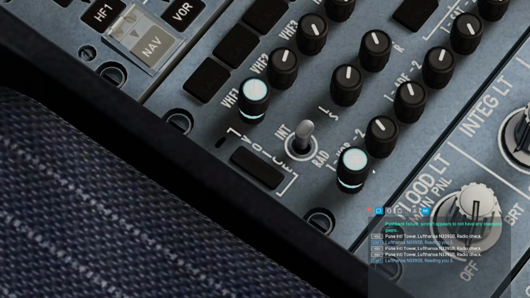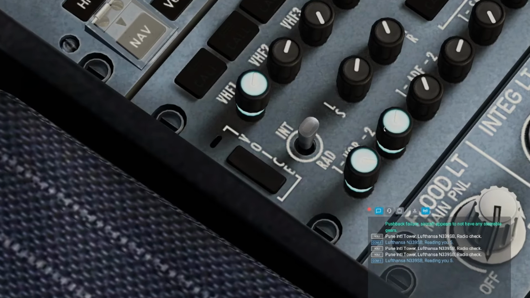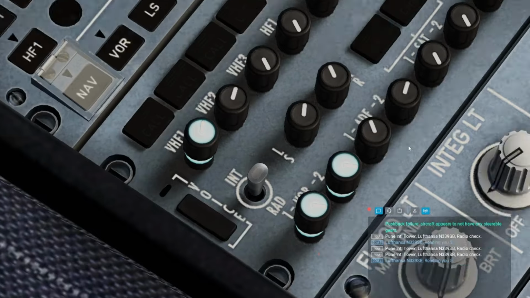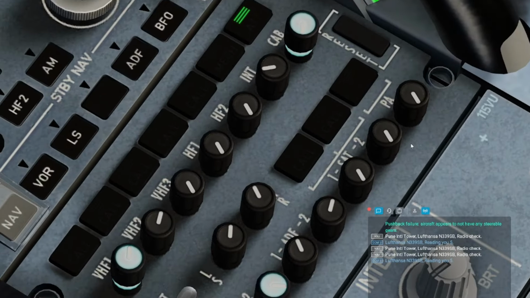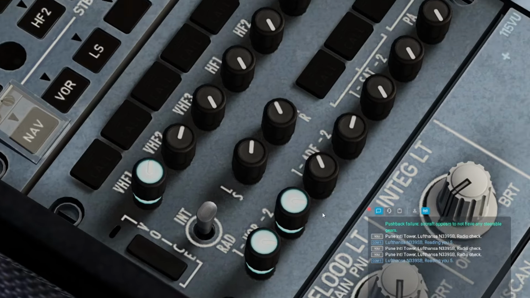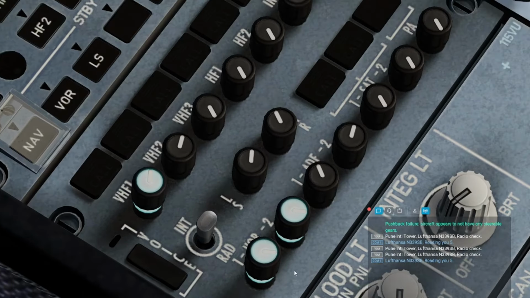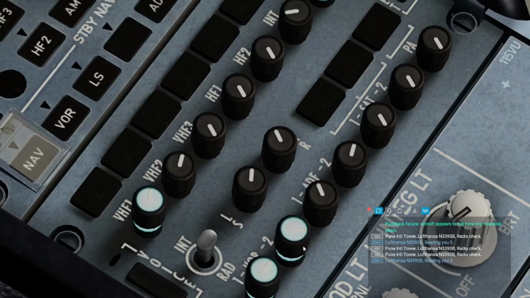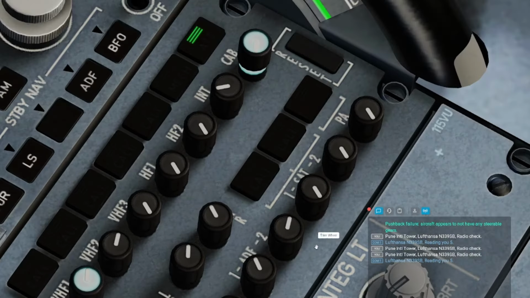Hope you are able to hear the beep of the VORs. It indicates how far we are from the VOR. If it beeps faster, then we are closer to the VOR, and if it beeps slowly, then we are away from the VOR. Similar to this, we have the ADF selectors.